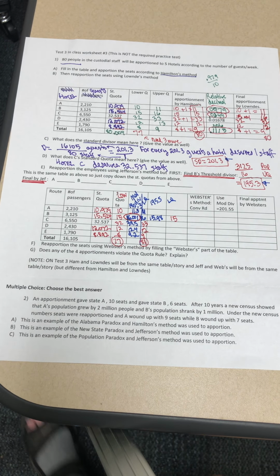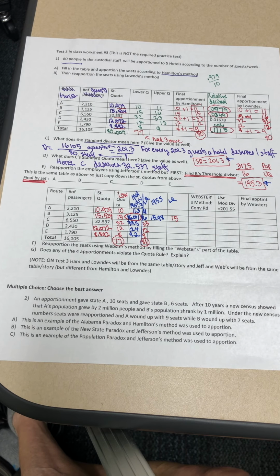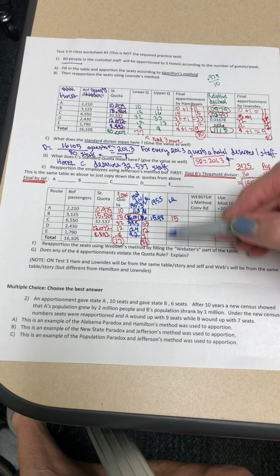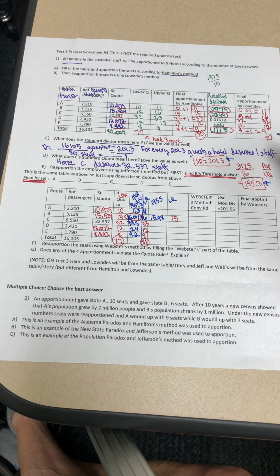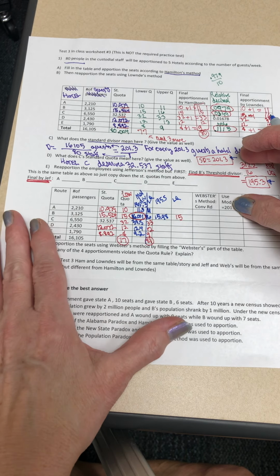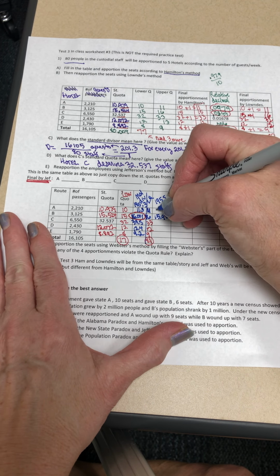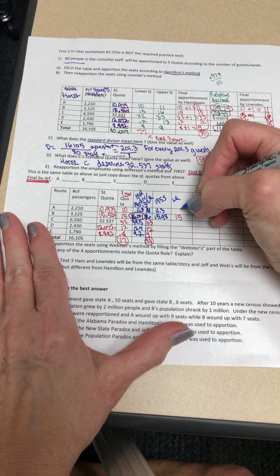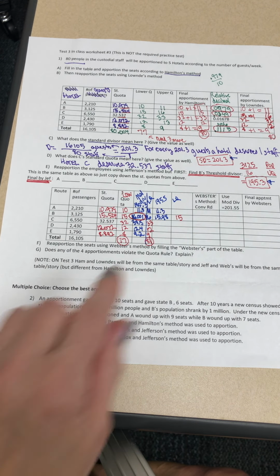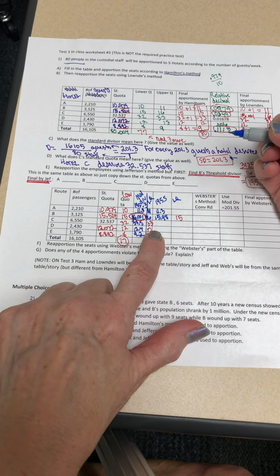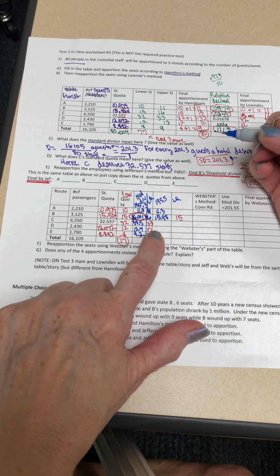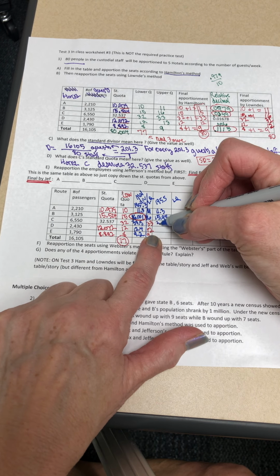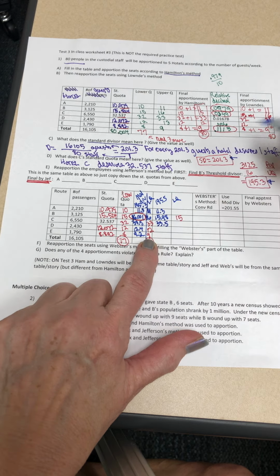So go ahead and see if this 195.5 as a modified divisor will work. So pause the video, get the new modified quotas. I'm going to go ahead and go over this. Let's see. You should get 11.3 for A. You should get, I'll round them down in a second, 33.5 for C. Not much change there.